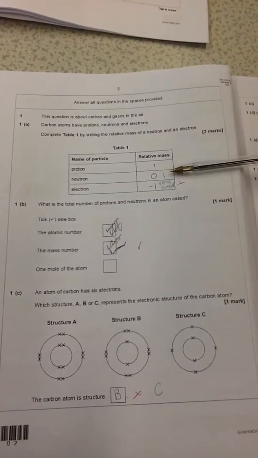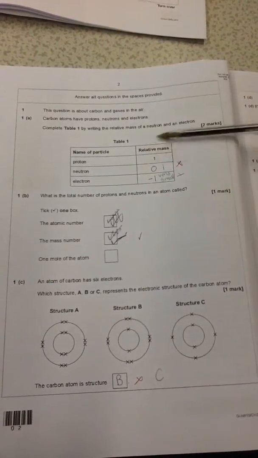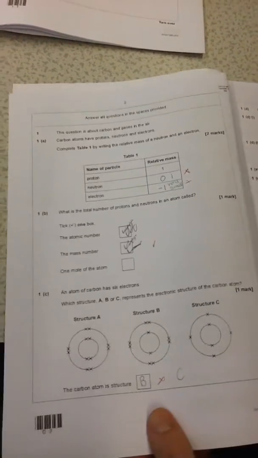Protons and neutrons both have a mass of 1, electrons very small. So again, read the question, take your time underlining and circling the key bits that you need in the question.